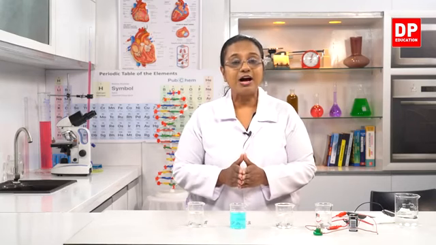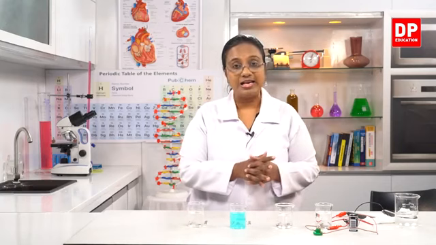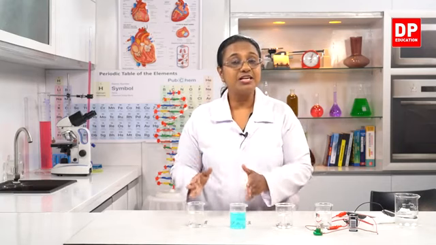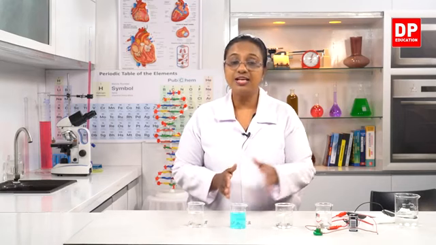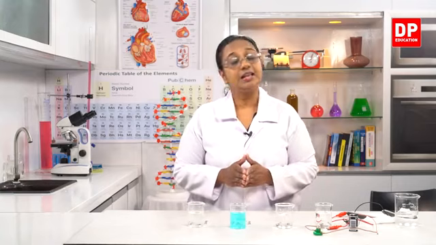So here we have understood one difference between ionic compounds and covalent compounds. Ionic compounds conduct electricity in the solution state, whereas covalent compounds do not conduct electricity in any form.